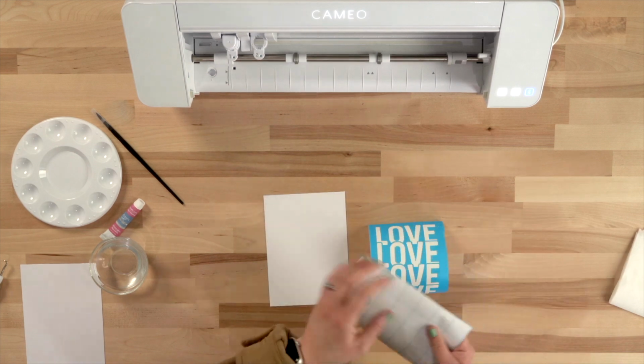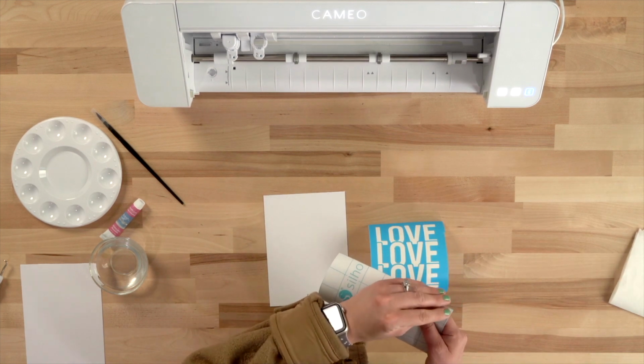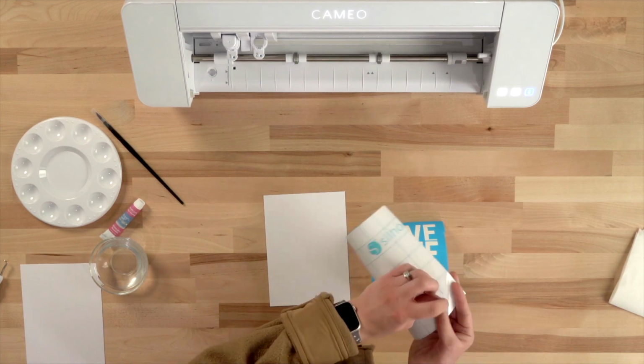So to use transfer tape, you're going to peel the white backing off of the clear tape layer.